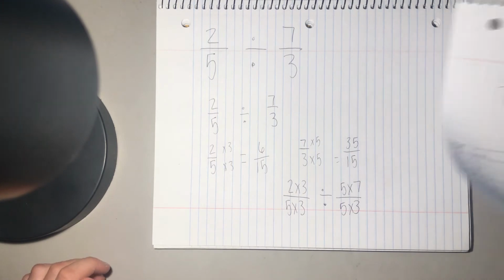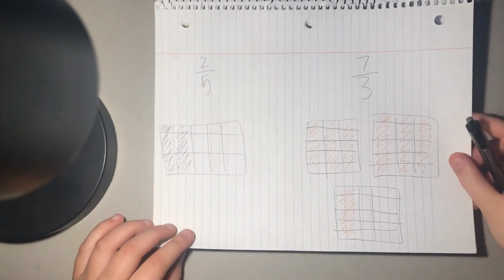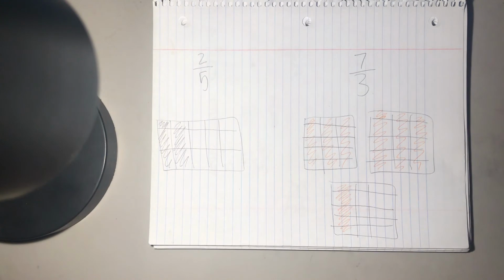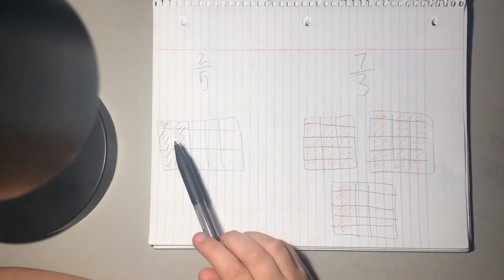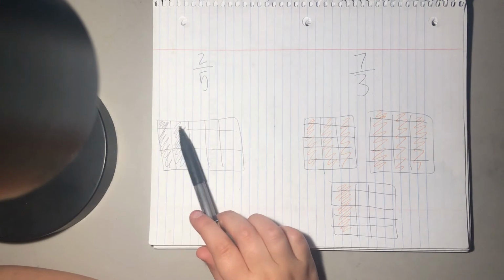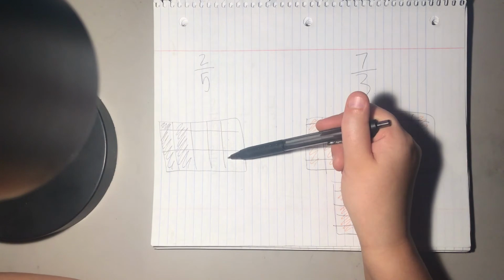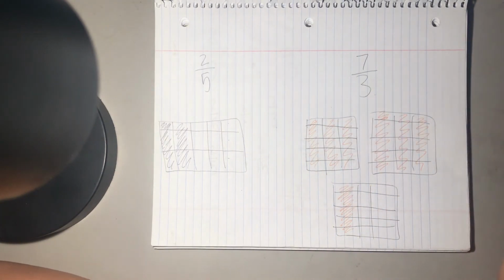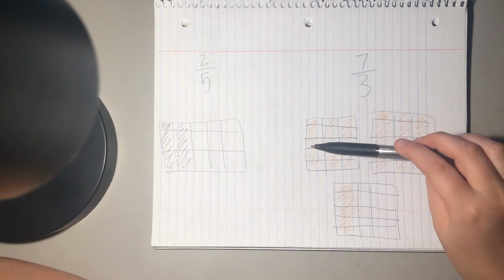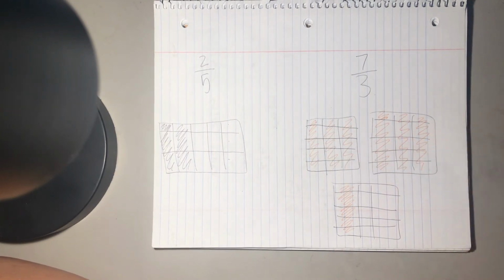So, to make the 2/5 have 15 pieces, we would split it into 3 more parts, as we did here. So we have 1, 2, 3 parts now in our 2/5. For our 7/3, we would want to split it into 5 more parts. As you can see, we have here 1, 2, 3, 4, 5.